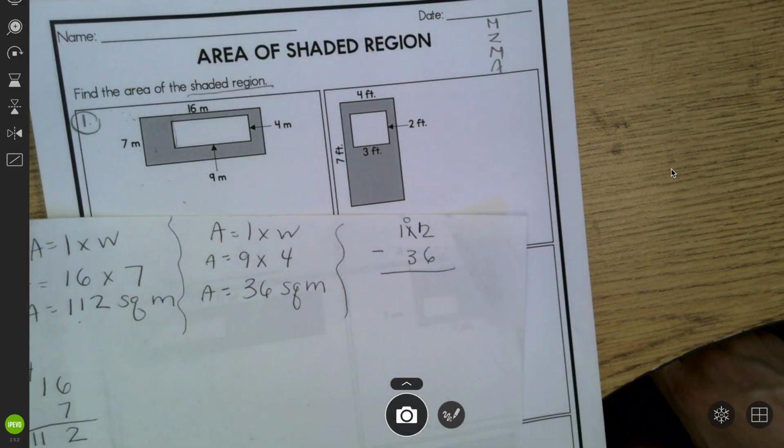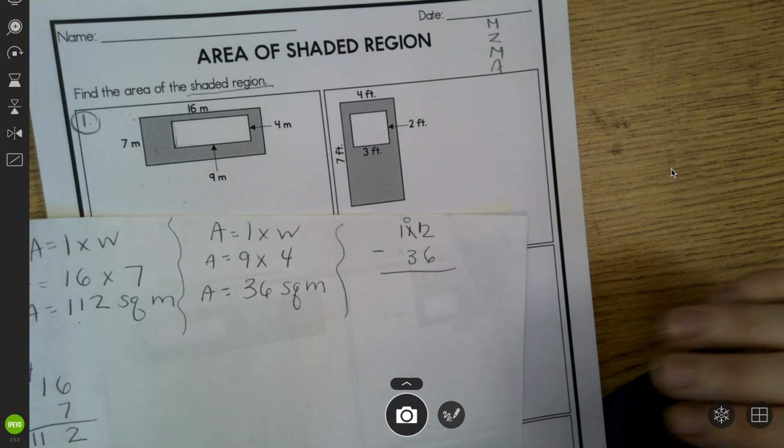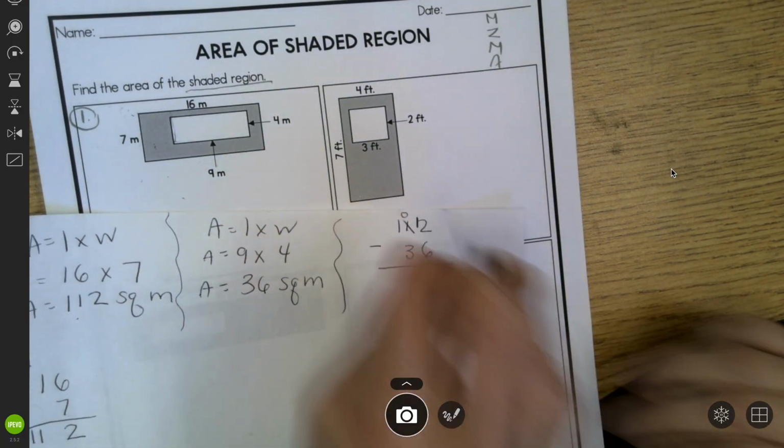12 minus 6, I can do that. I'm going to put a 6 in my head and count up. 6, 7, 8, 9, 10, 11, 12. I have 6 fingers up. 6.